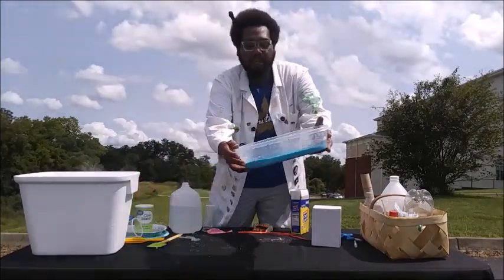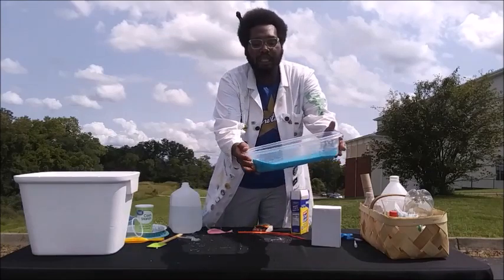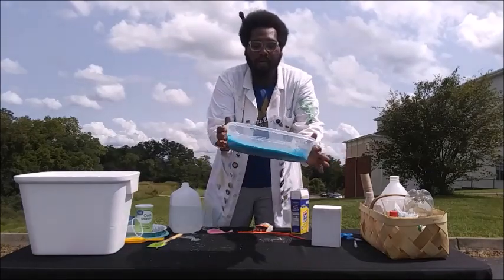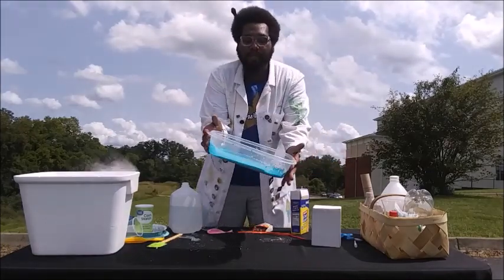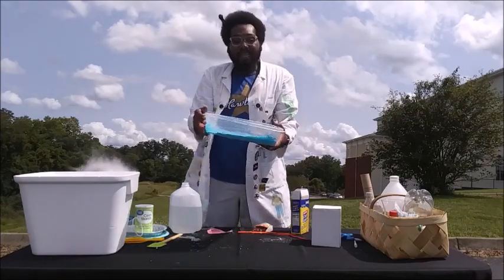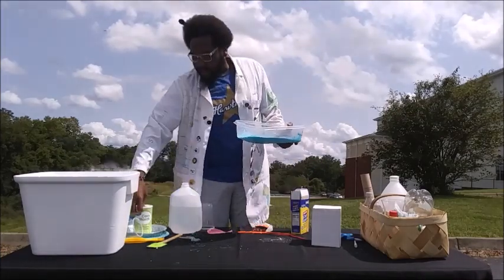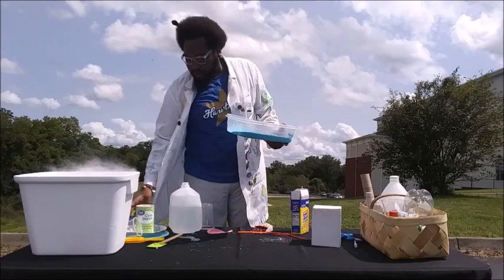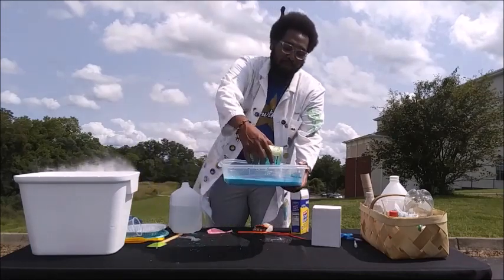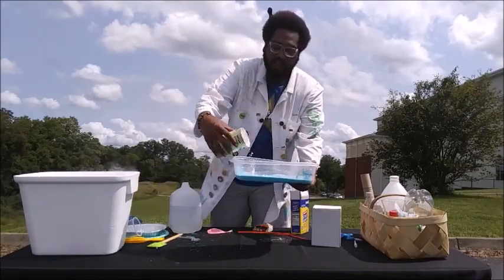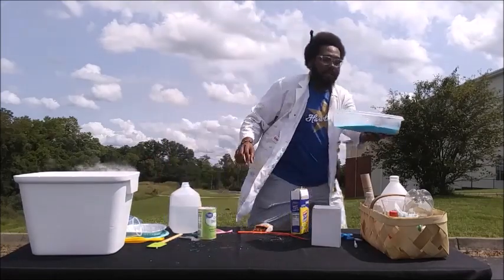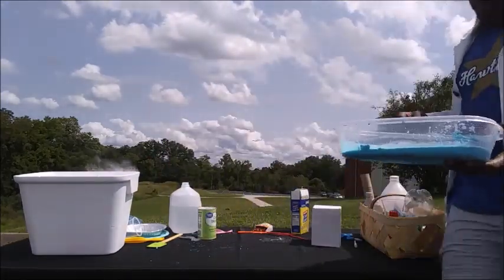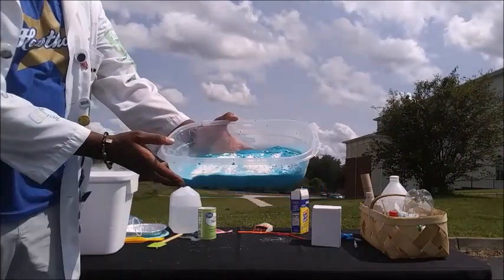Oobleck! So you can see just right in there, there's a lot of water that is flowing inside of my container here, but there's still some solids in here. Now, if I was to take some more of my cornstarch, which I have here, and sprinkle on top of there, you'll see, I'll show you, solids are sitting and resting right on top.